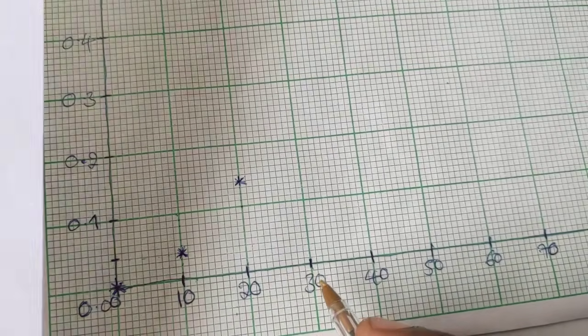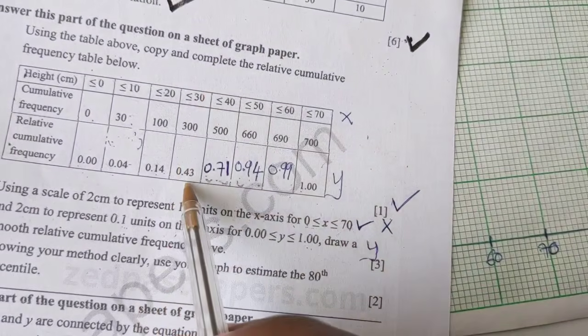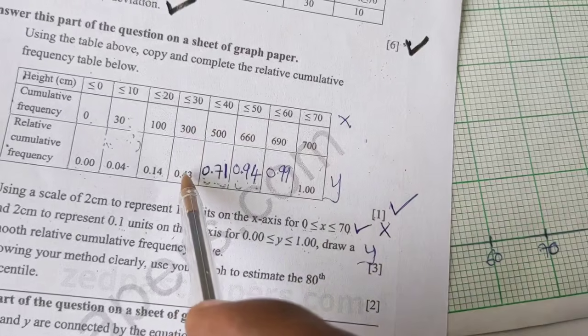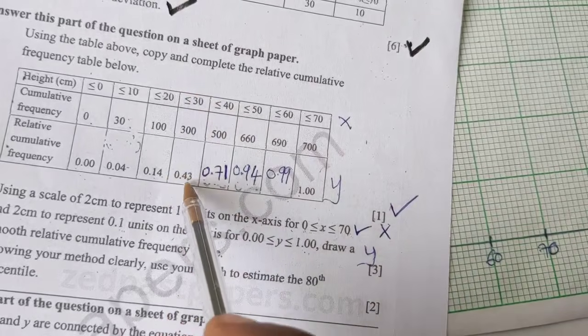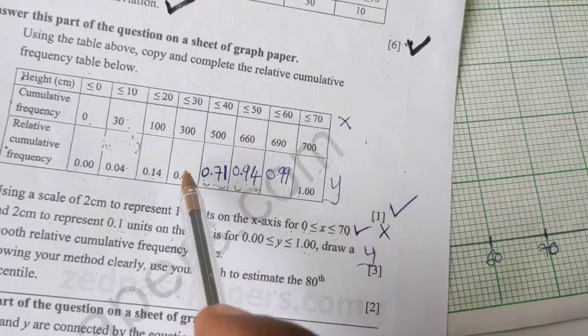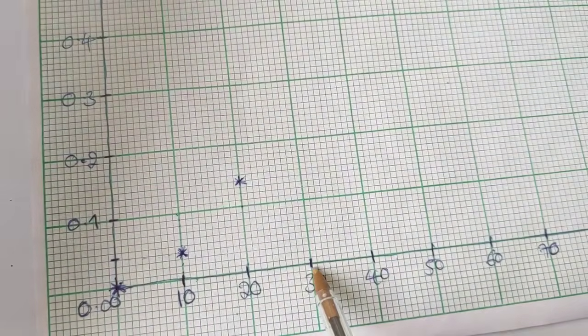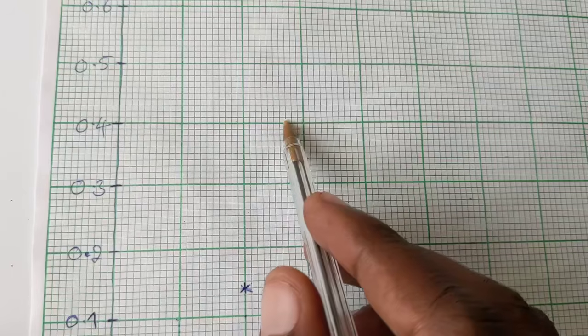Again, we plot, this is 30, 0.43. So we are moving from 0.1 to 0.4. We are moving from here. So this is 30, right? So we are going to where 0.4 is. So 0.4, it is here.